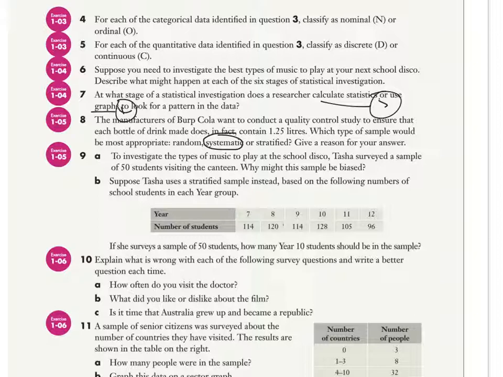Okay, if she used the following year group and she wanted to do 50 students, in year 10, there's 128. Now when we add it all up, there is 677. So what fraction of 50? There's approximately 9 students will be from year 9.